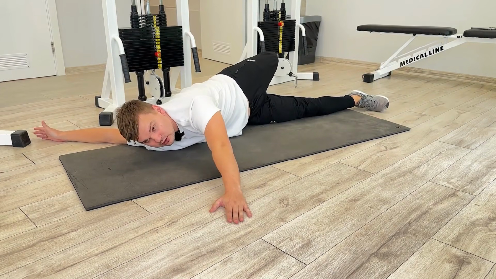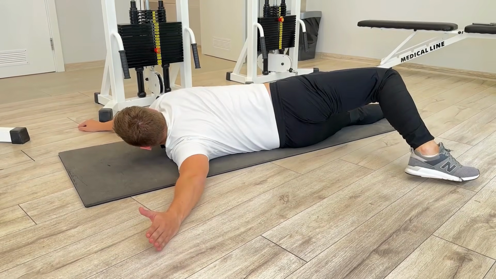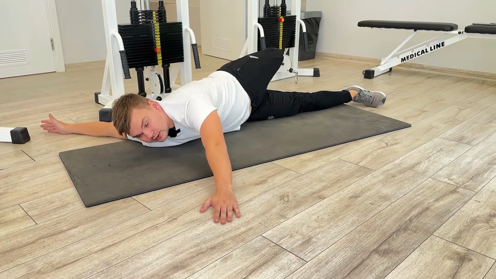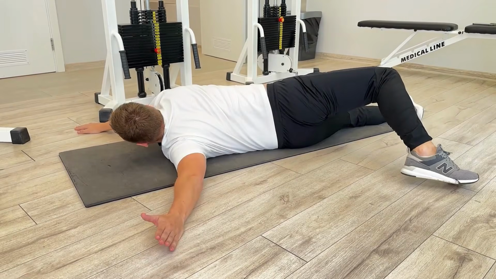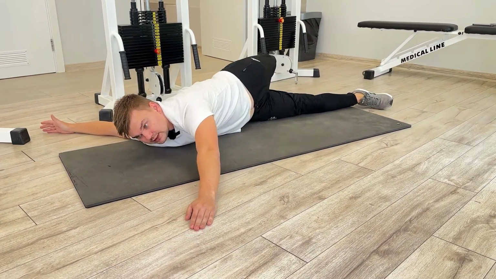8 in total. Let me count. 1, 2, 3, 4, 5, 6, 7, 8, and 9. 10. Finished. Friends, we also perform this exercise 3 sets of 10 times on each side.